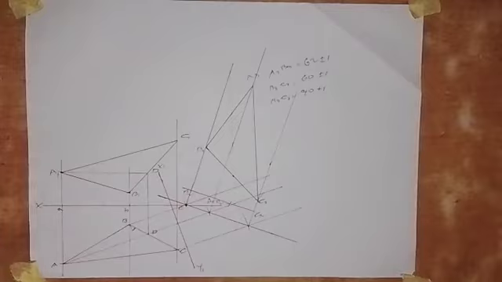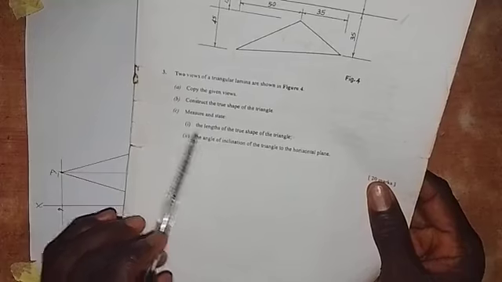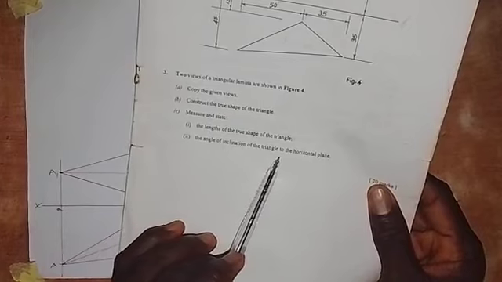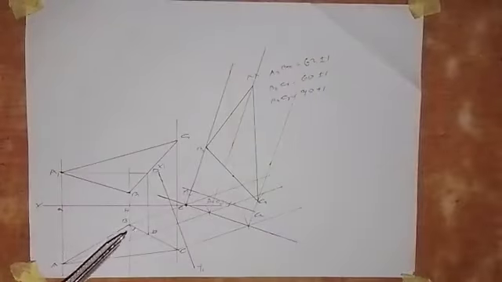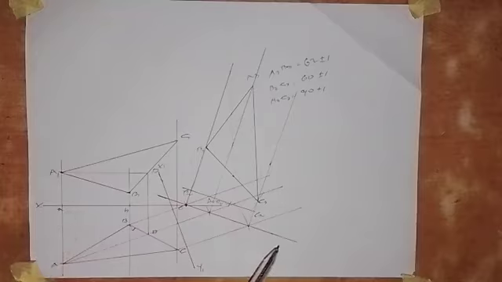Then we are asked, in serial figure 2, the angle of inclination of the triangle to the horizontal plane. That angle of inclination to the horizontal plane is the angle between this x1y1 and this line, because this line is the auxiliary elevation.